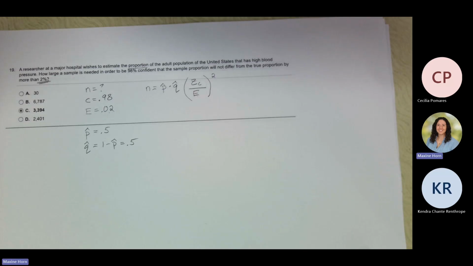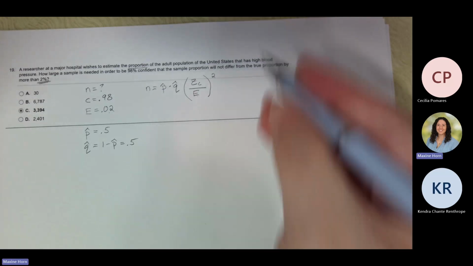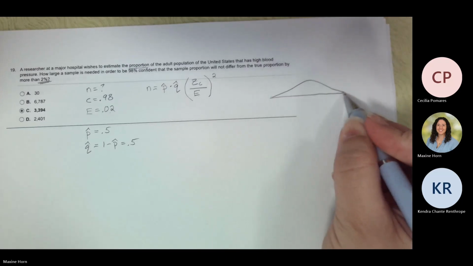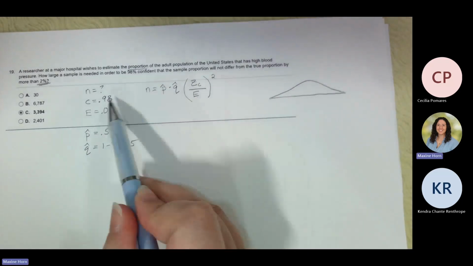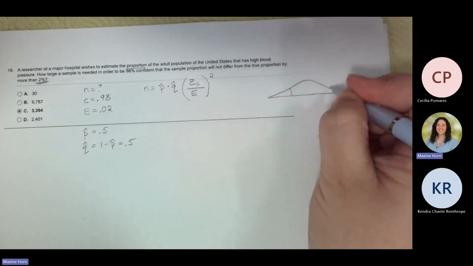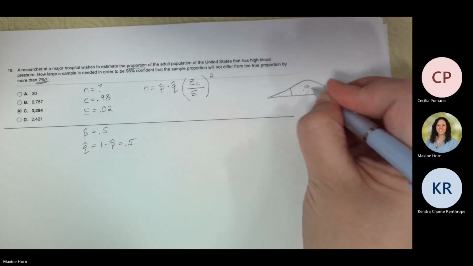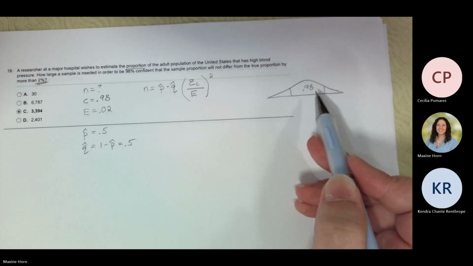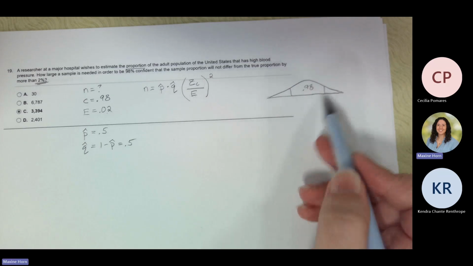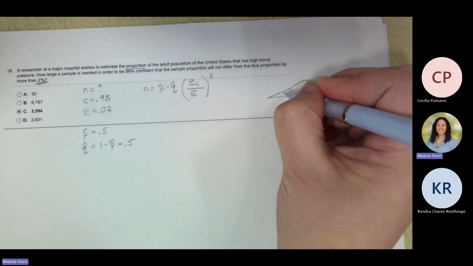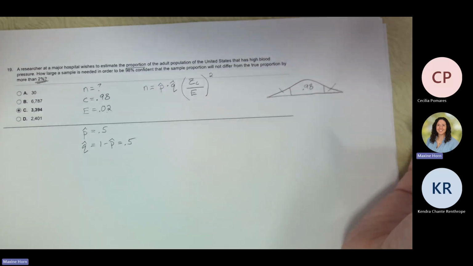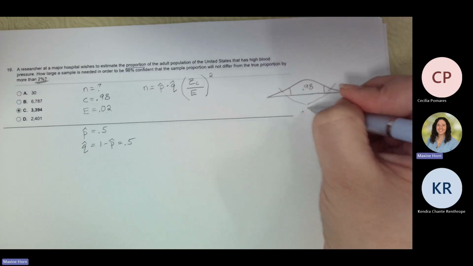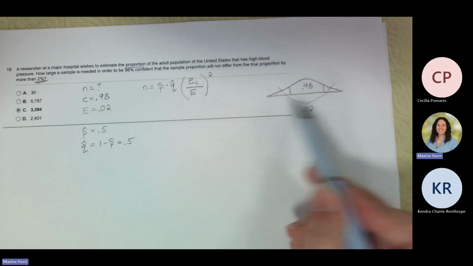Remember, just a quick refresher here, that is based on our confidence level of 98%. But that's 98% in the middle here. So 98% in the middle means that both of these sides together are 2%, because the area under the curve is 1.